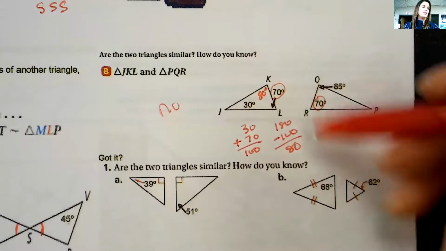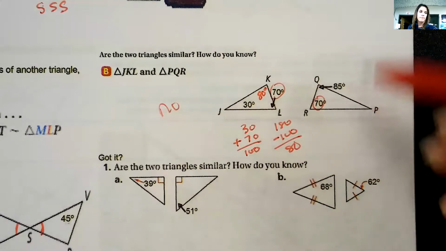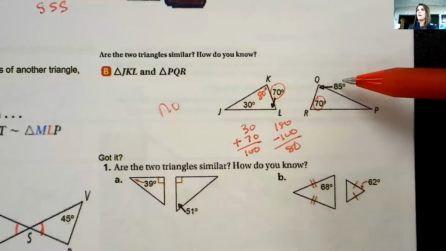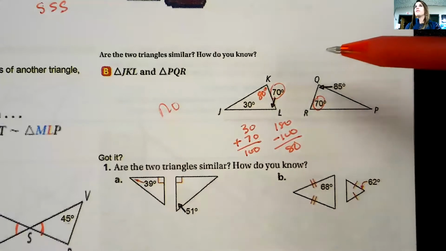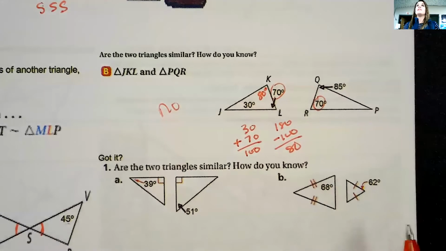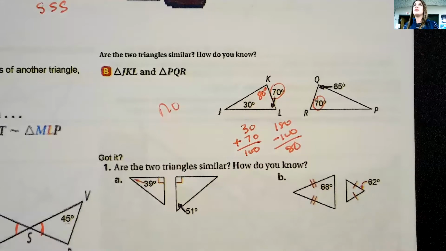It says, how do you know? We showed the math for it. Okay, 80 is not the same as 85. All the angles have to be congruent for the triangles to be similar. We just have to show that 2 of them are though, and then by default, we know the third one is.